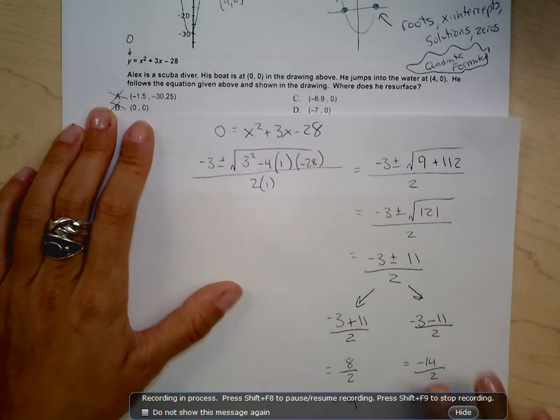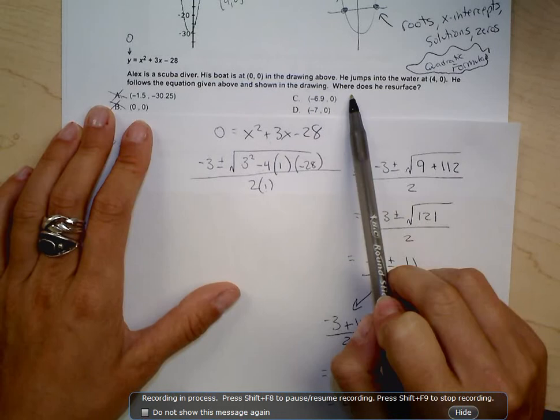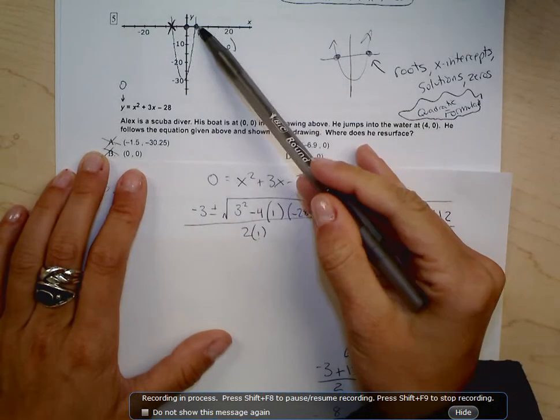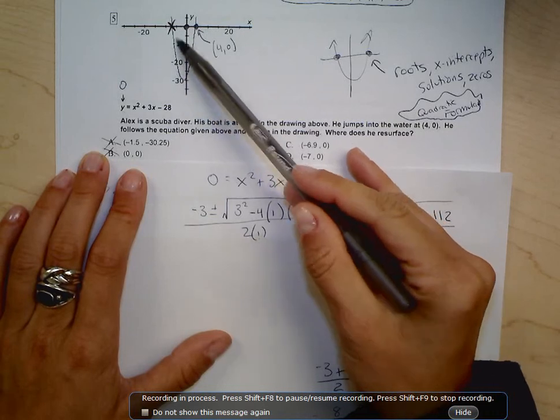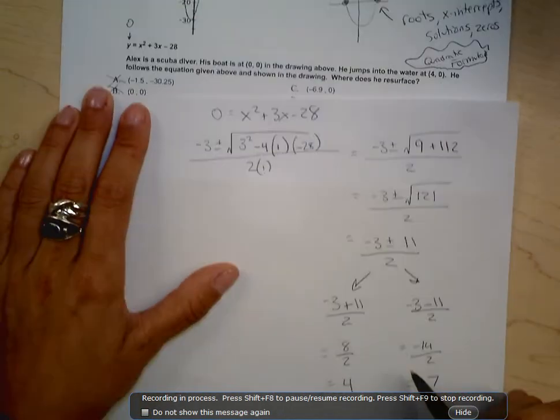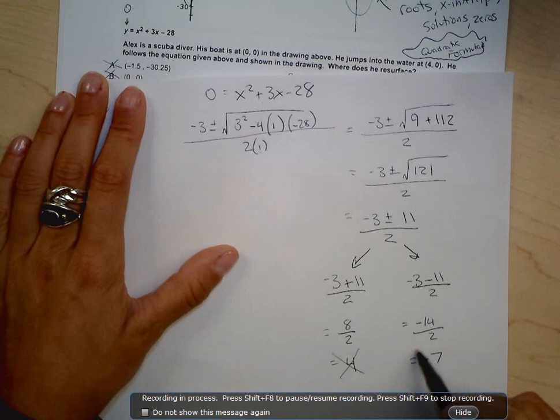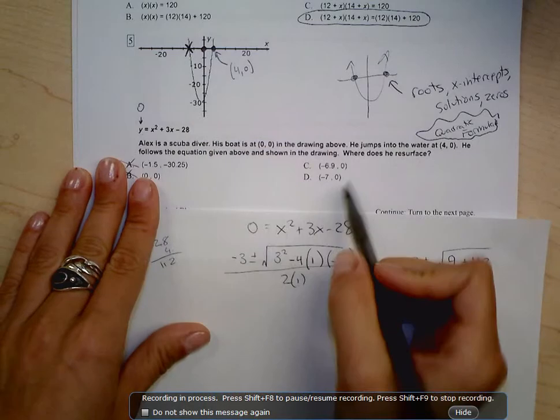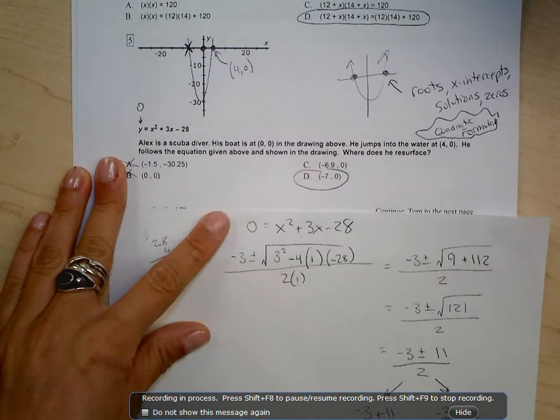Now, what is the problem asking? Where does he resurface? Because I'm going backwards now, he's going down underneath the water and then back up. I know that my answer is going to be this -7. So he's going to resurface at -7.